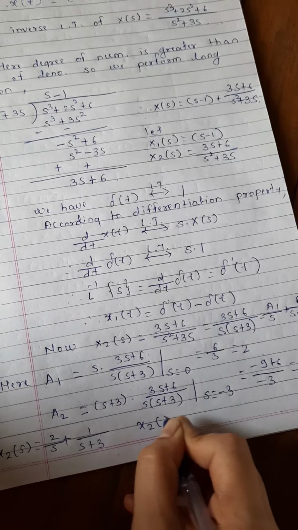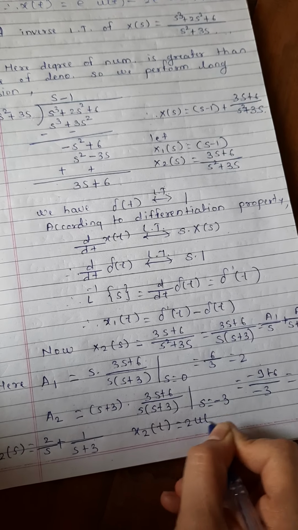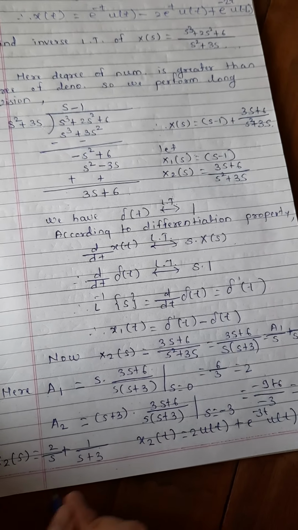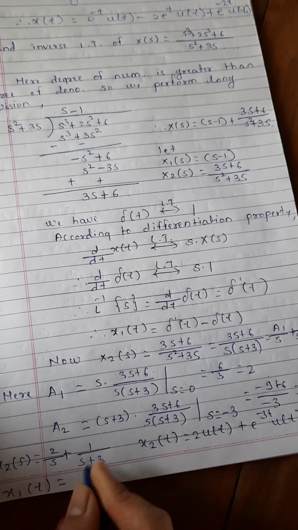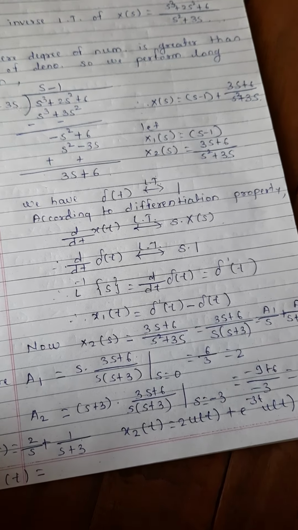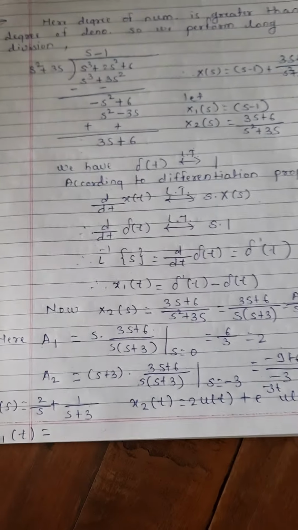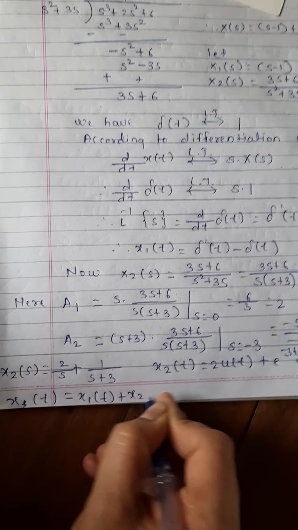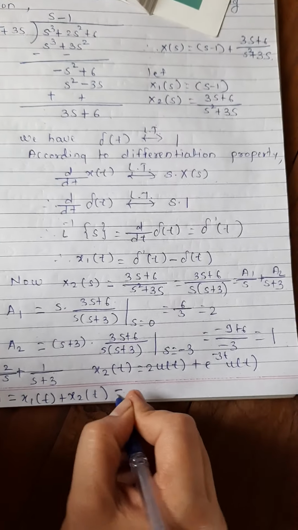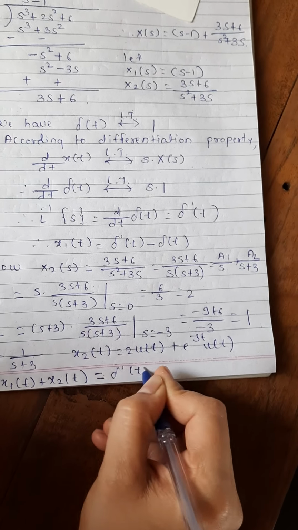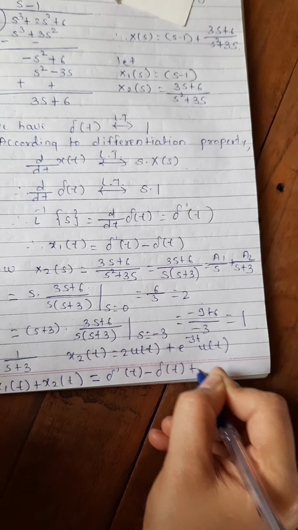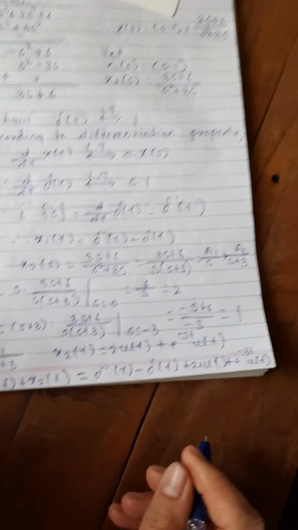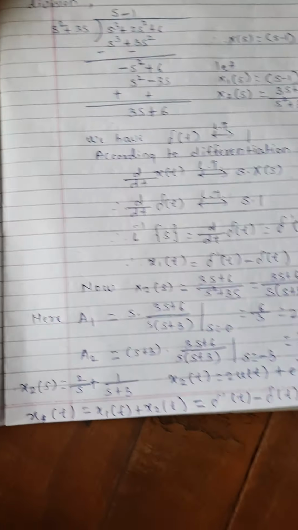So we can write x2(t) is equal to 2u(t) plus e raised to minus 3t u(t), and x(t) is equal to x1(t) plus x2(t), which is equal to delta dash(t) minus delta(t) plus 2u(t) plus e raised to minus 3t u(t). So this problem was asked for 6 marks in exam.